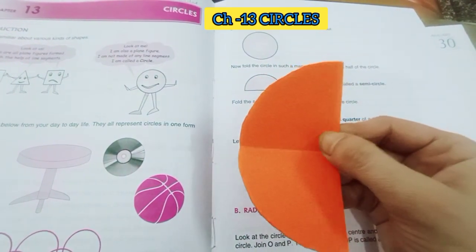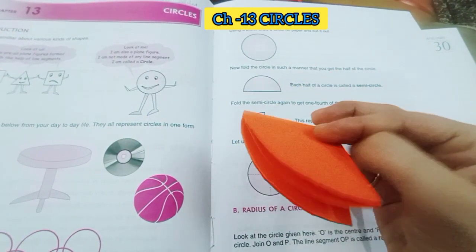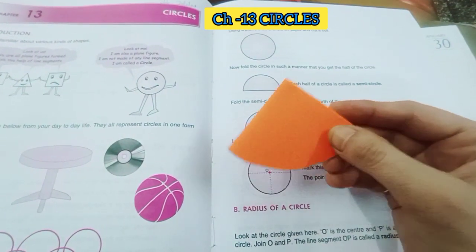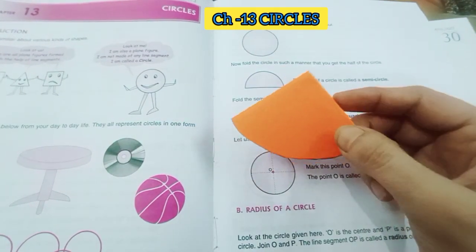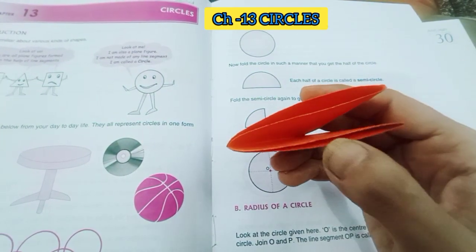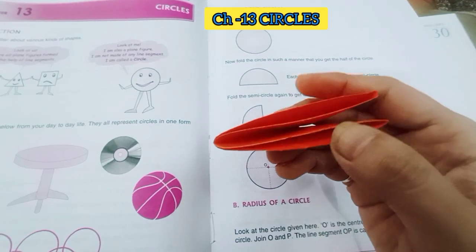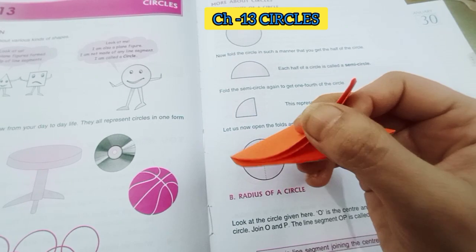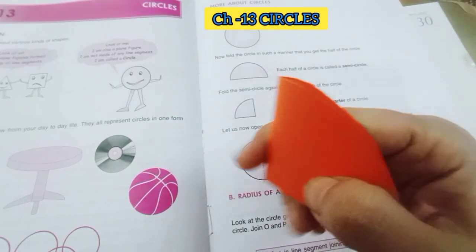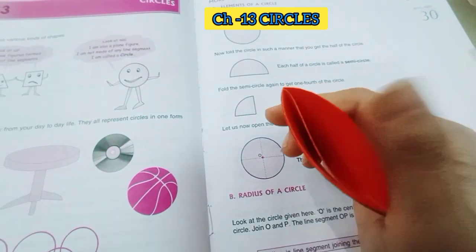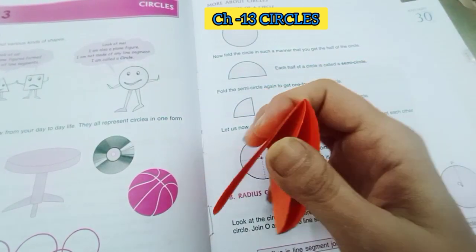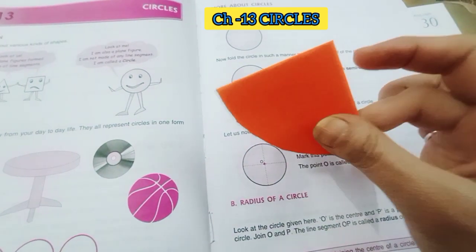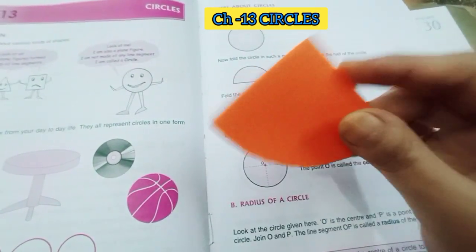Now, take this semicircle and fold it in half again. This is the quarter of the circle, meaning 4 parts of the circle. See, 1, then 2, first part, second part, third part, and fourth part. 4 parts are there. You can see 1 and 2, then here 3 and 4. So 4 parts are there of this circle. This is the quarter of the circle.